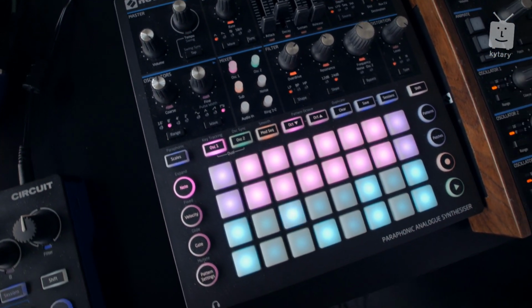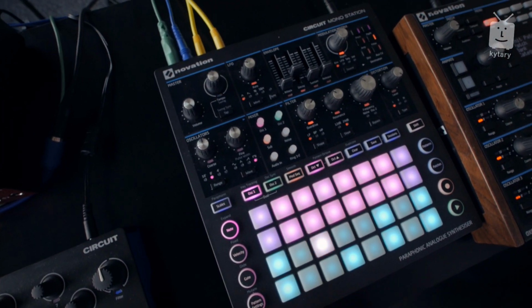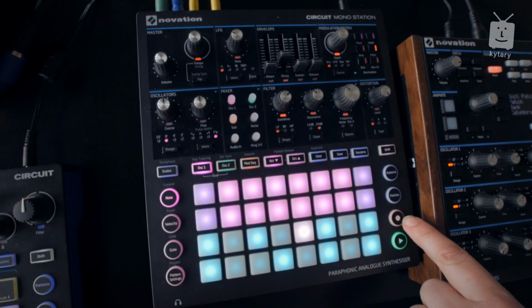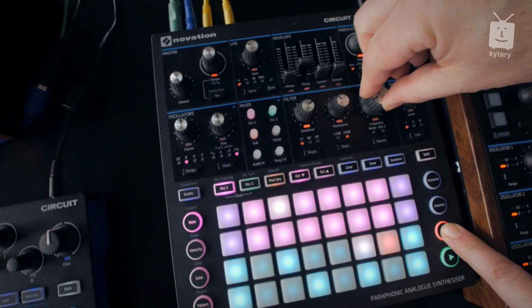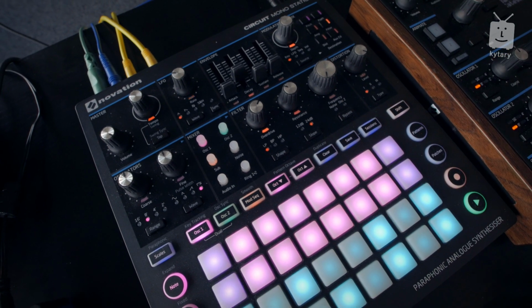So that's a very swift and easy way of adding stuff in there, but we've got all of these wonderful features up at the top. It'd be great if we could make use of these. So if I hit record and start to move the filter, we can record that movement.